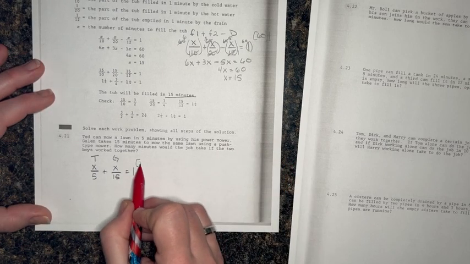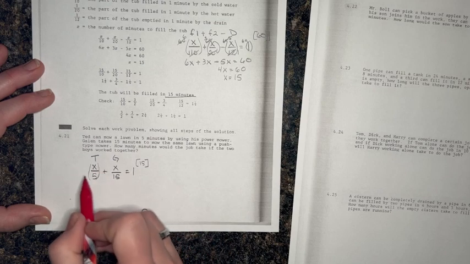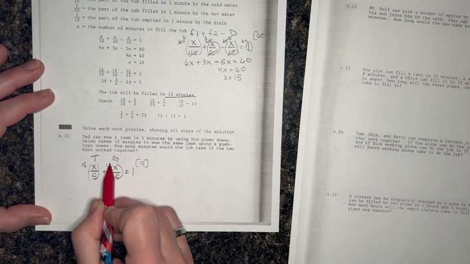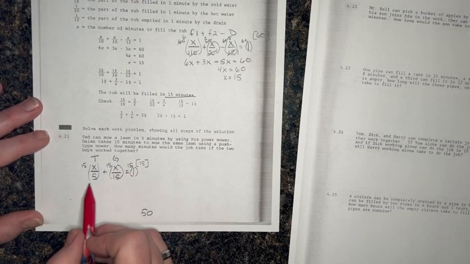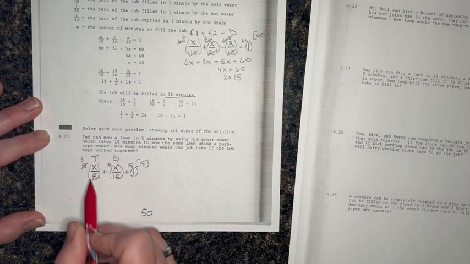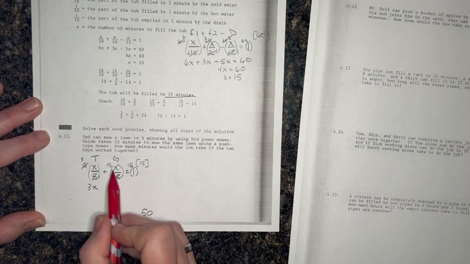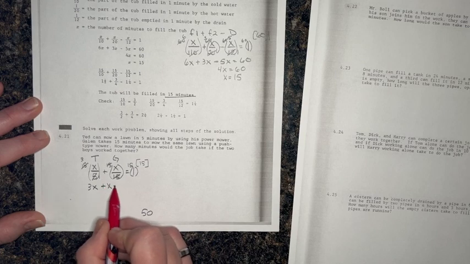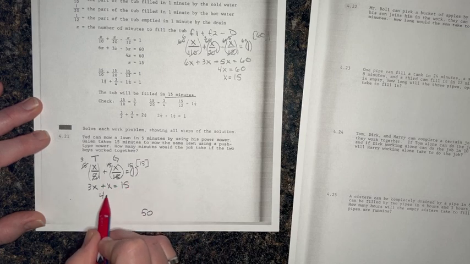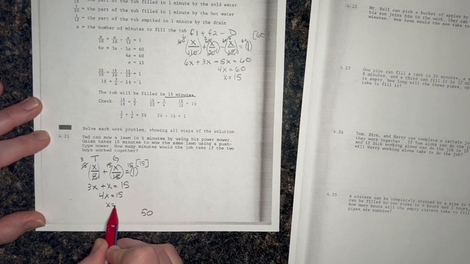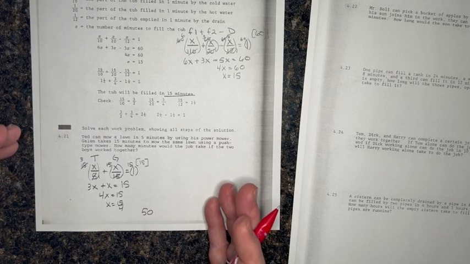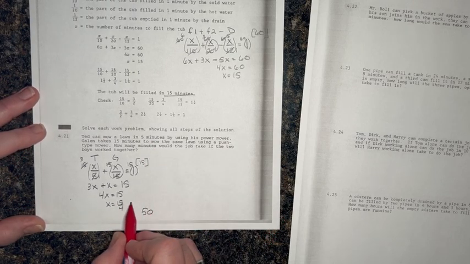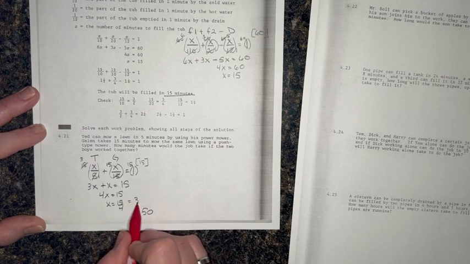Okay, my lowest common denominator is going to be 15, so we're going to multiply each term by 15. Do not forget the 1. That's crucial, okay? 5 goes into 15 3 times, so we end up with 3x. 15s cancel here, so I just have a plus x is equal to 15. So 4x is equal to 15. So x is equal to 15 fourths, although we're talking about time here in minutes, right? So we're going to convert the improper fraction, which is 3 and, what is that, 3/4 a minute?